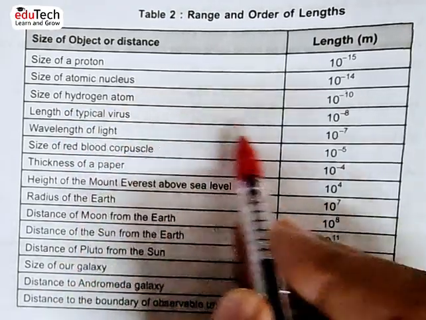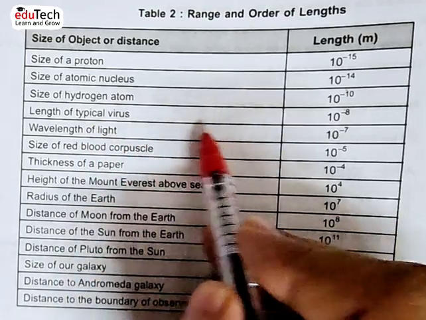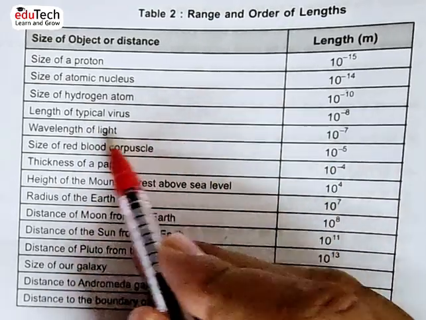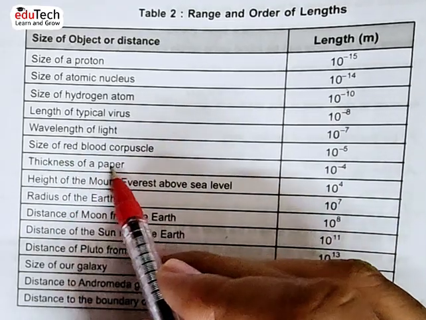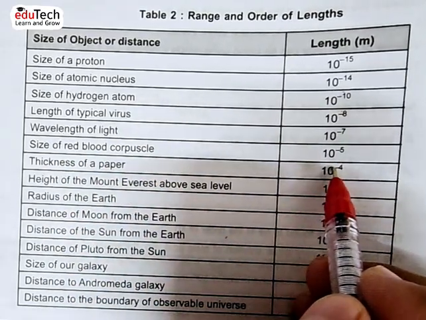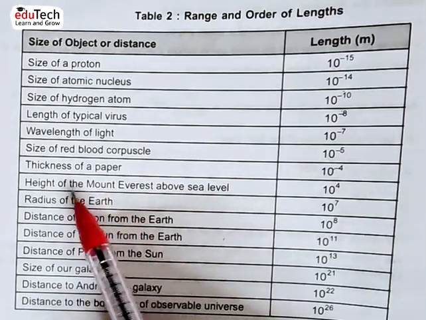Size of hydrogen atom, 10^-10 meter. Length of typical virus, 10^-8 meter. Wavelength of light, 10^-7 meter. Size of red blood corpuscles, RBC, 10^-5 meter. Thickness of a paper, 10^-4 meter.